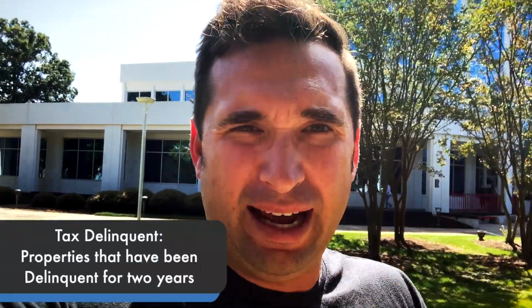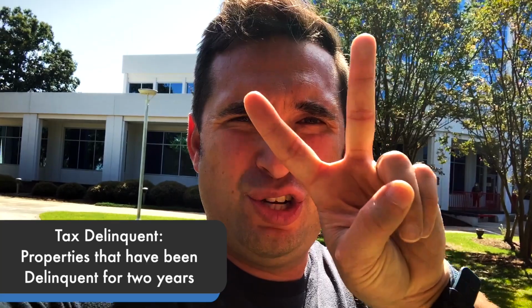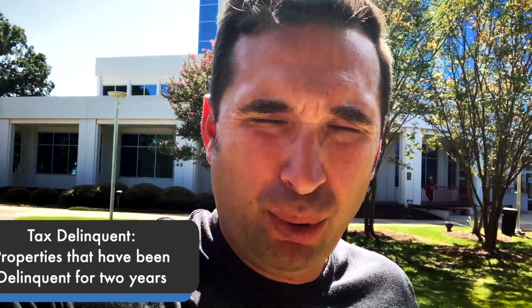So when we are talking about tax delinquent property, this is what we are talking about: properties that have been delinquent on taxes for the last 2 years. Really important when it comes to understanding that. And here's why. Most people will let their taxes roll for 6 months, a year, because they know the city is not going to take that property back right away.